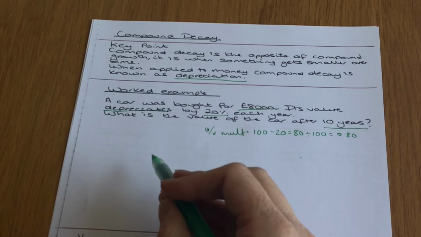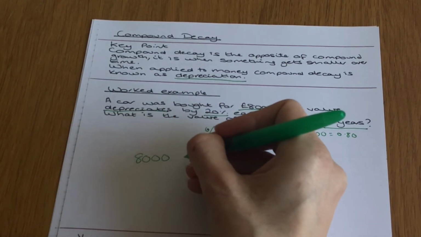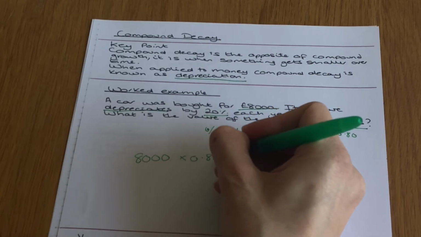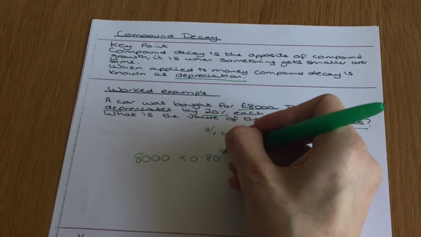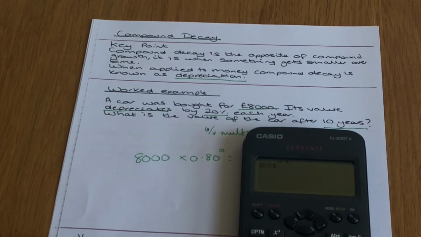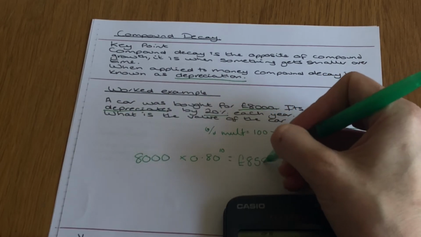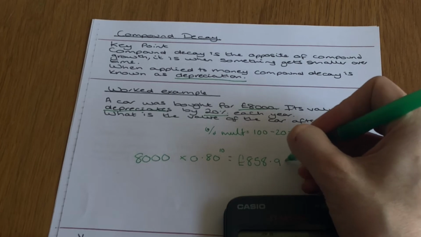Okay, so now we're going to do amount: 8,000 times the multiplier to the power of the years. Okay, so we press 8,000 times 0.80 to the power, remember that button we just spoke about, of 10. So that gives me £858.99.